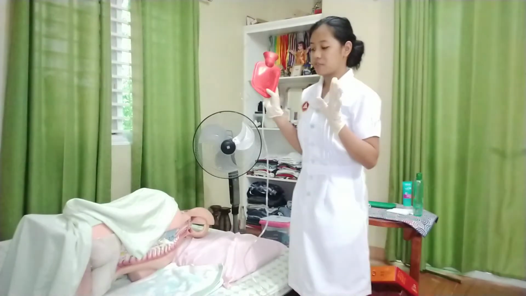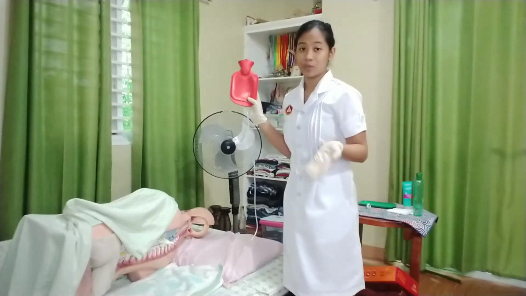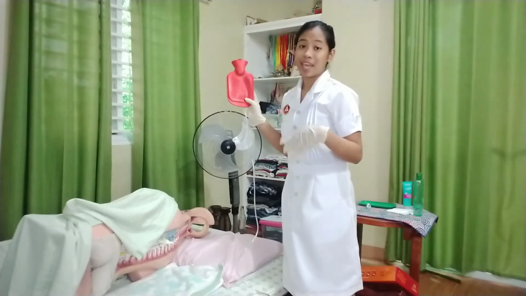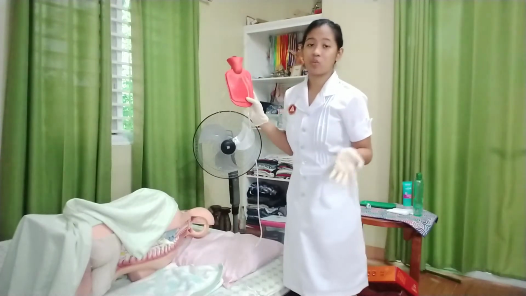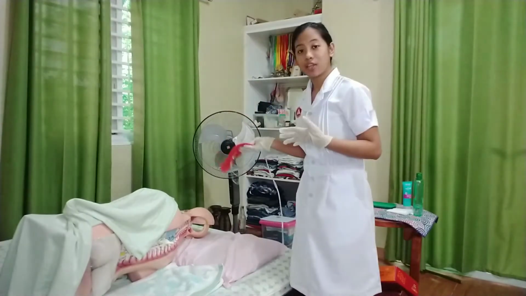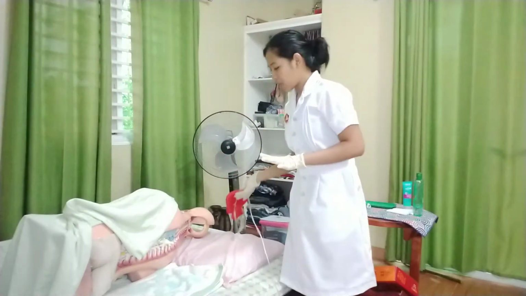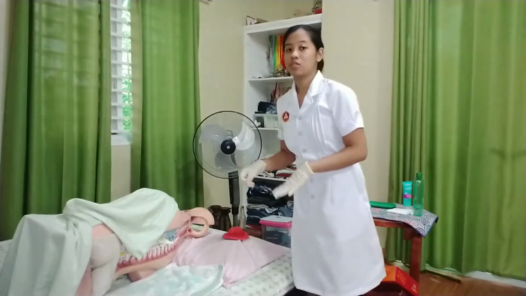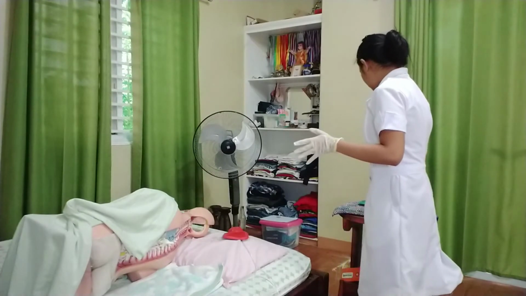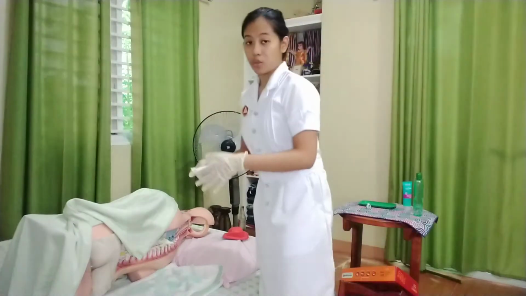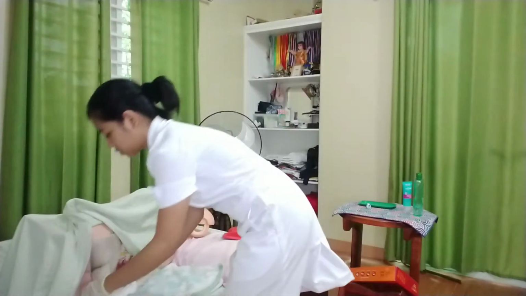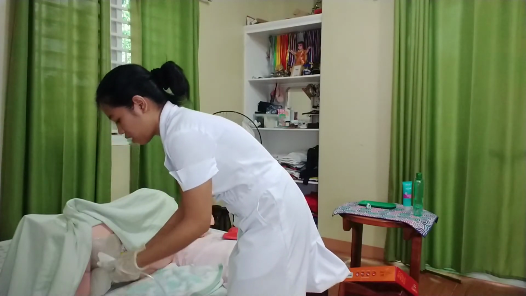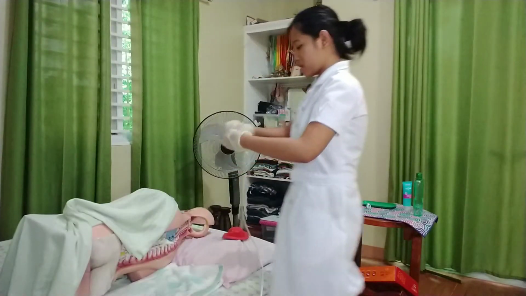So after all of the fluid is instilled, or the client says that he or she cannot hold it anymore and wants to defecate, then lower the container and close the clamp, and then withdraw the rectal tubing from the anus. We will use a paper towel when withdrawing it. So we will withdraw it, and we will wrap it and dispose.